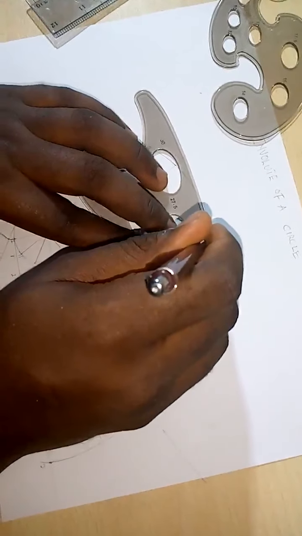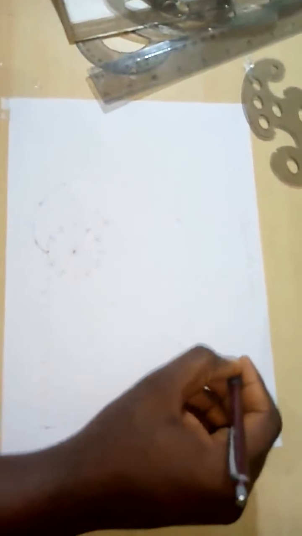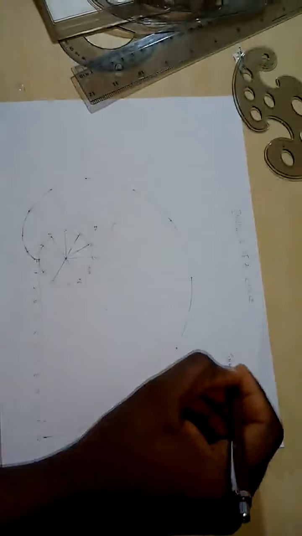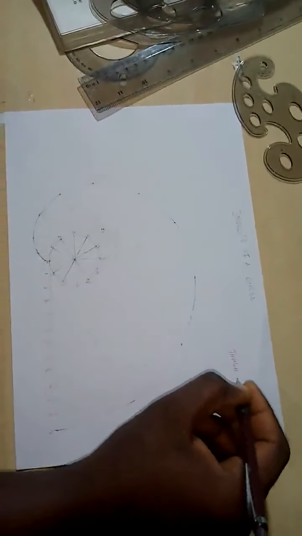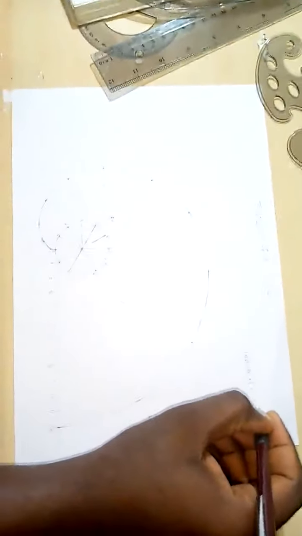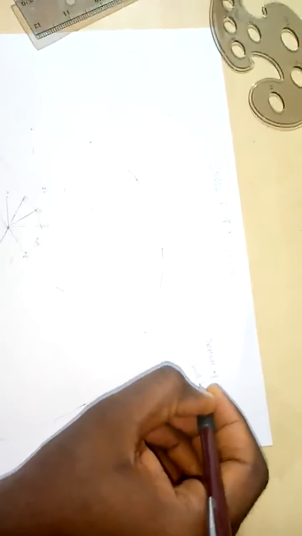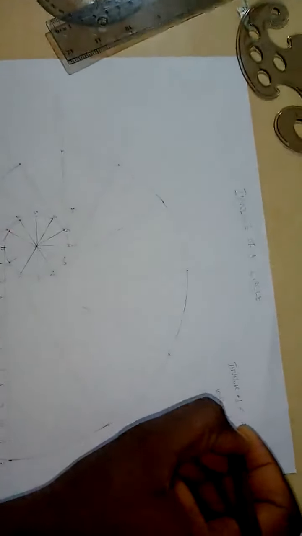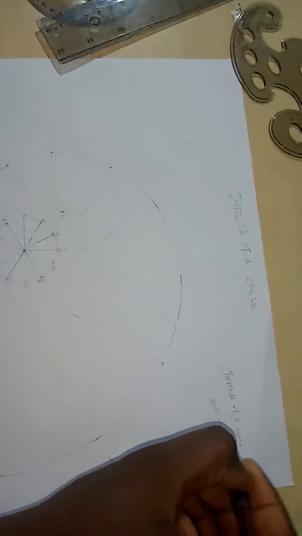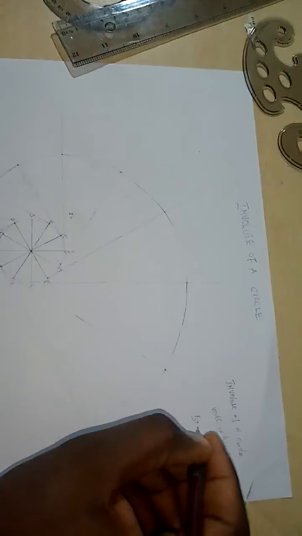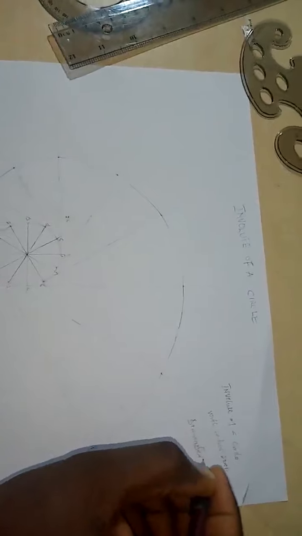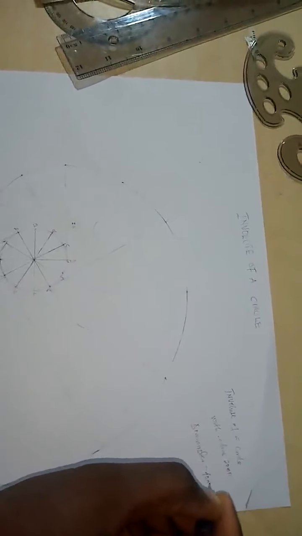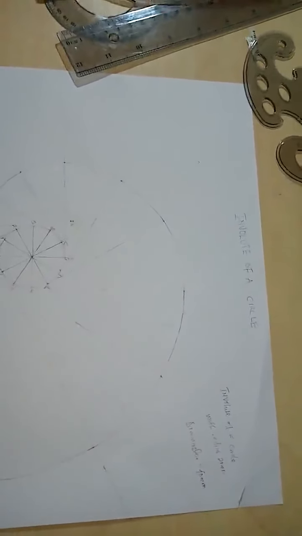I'm trying to take in the lines so that you can see that. So this is an involute. An involute of a circle with radius 20 mm. Diameter of the circle is equal to 40 mm. So that is an involute that has been drawn for that.